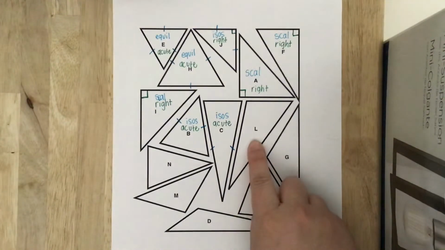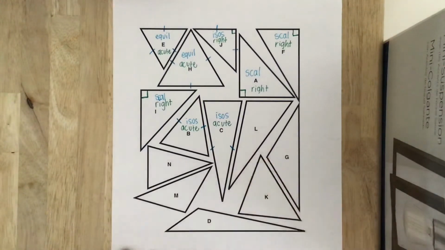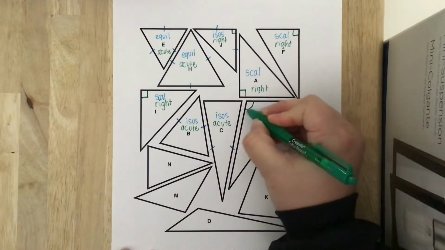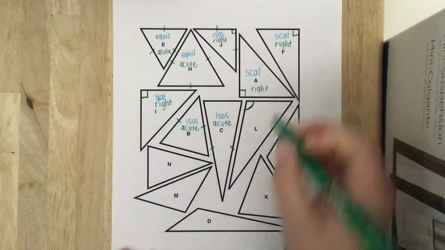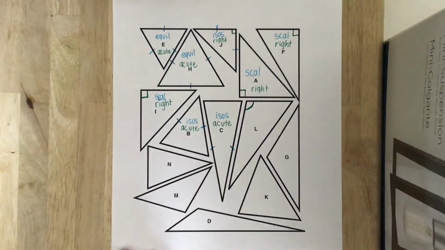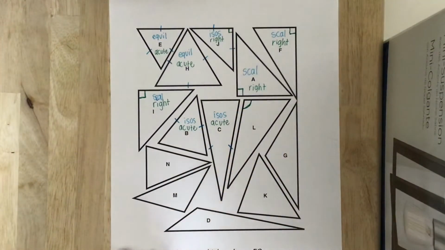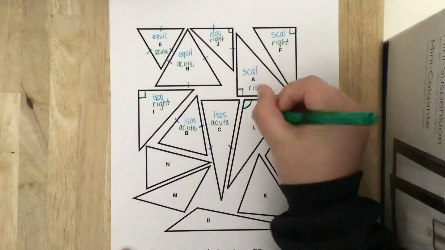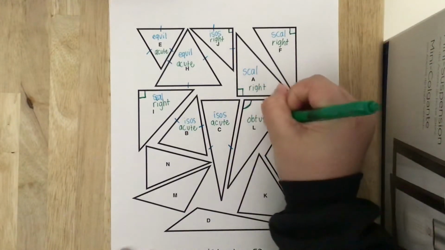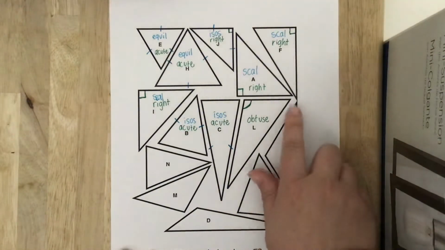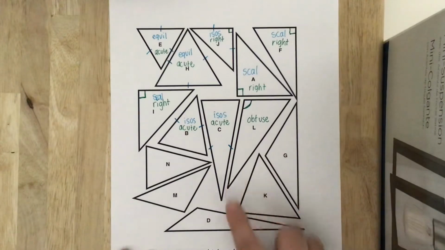Now I'm looking at triangle L. Triangle L has something interesting about its angle. I can tell that this angle right here is bigger than an L shape. It doesn't make a perfect L shape like a right angle. It's a little bit bigger. That makes this an obtuse triangle. An obtuse triangle has at least one obtuse angle. The other angles can be acute.